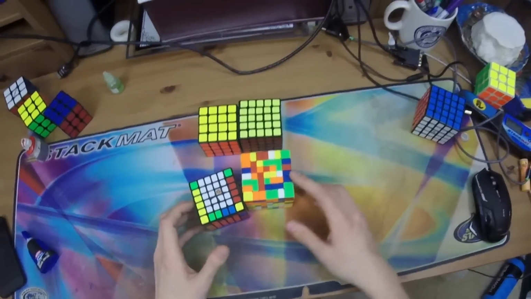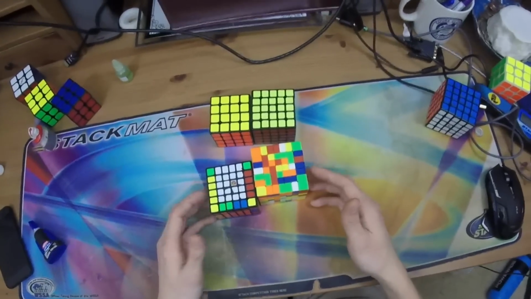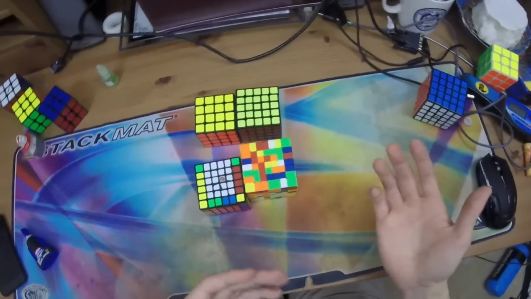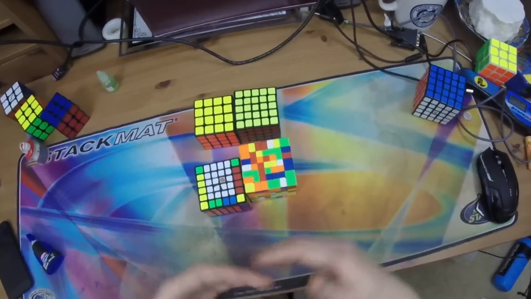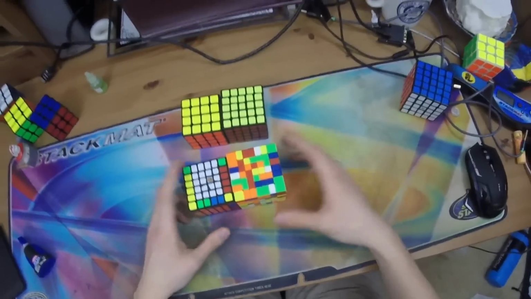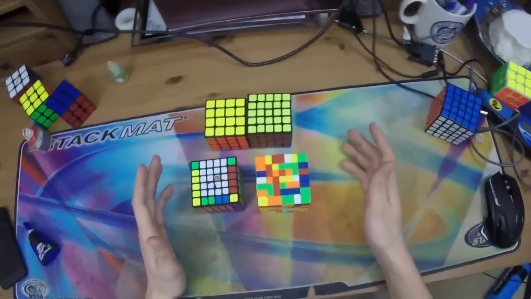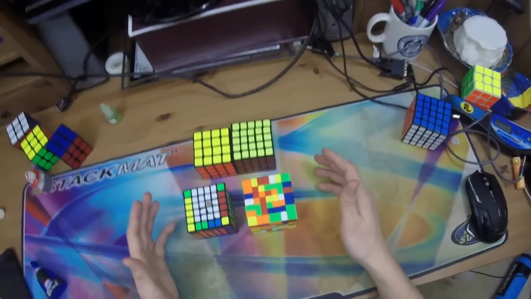In cubing in general, whenever you switch to something new, a lot of times it's going to take a little bit of time to get used to implementing that and getting it smoothly into your solves. During that time, you're probably going to experience a little bit of a slowdown.